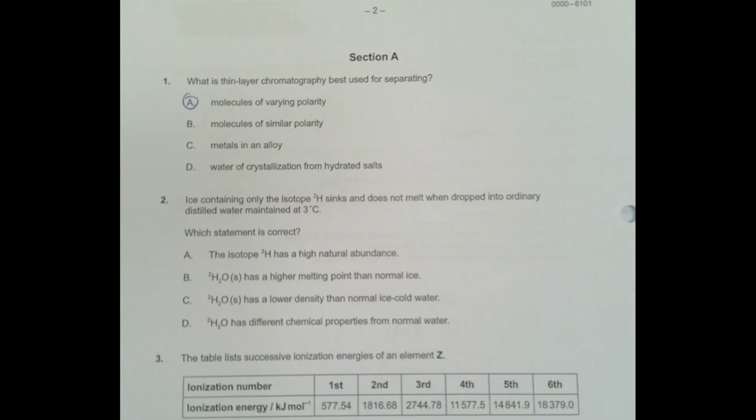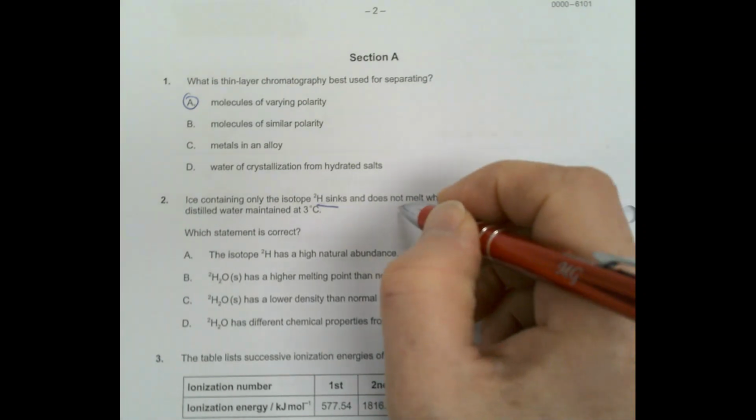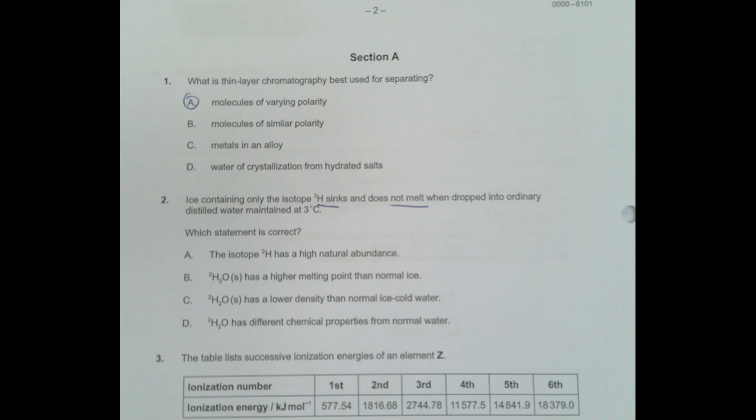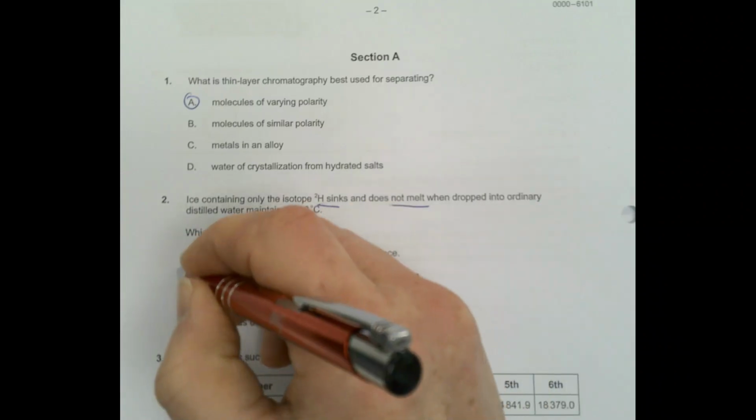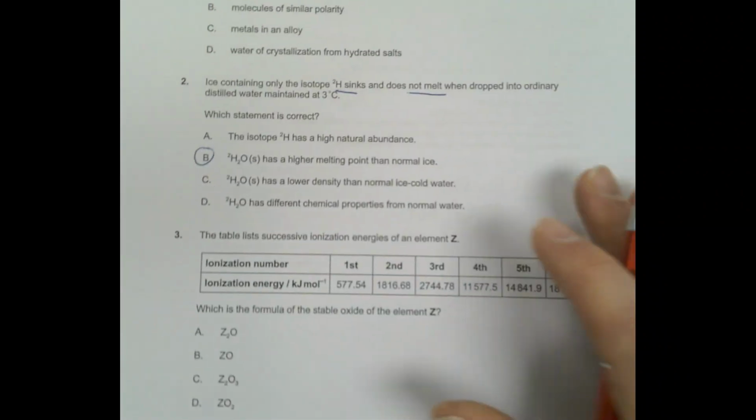Okay, question 2. It does say in the specification that you're expected to be able to recognise some differences in physical properties of isotopes. You're given the information you need in this question to answer it. You're told that it sinks, so it must have higher density, which is not surprising because there's an extra neutron per hydrogen atom, and it does not melt when dropped into ordinary distilled water at 3 degrees. So that second point must mean it's got a higher melting point, and that's B. Most of you got that.